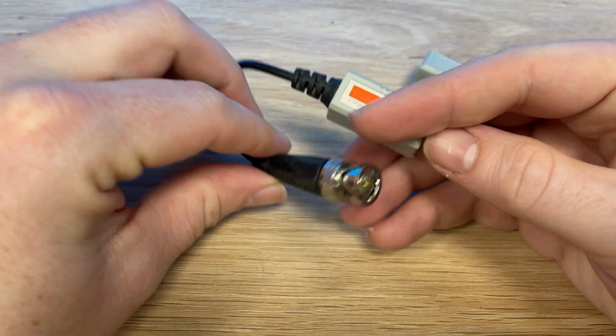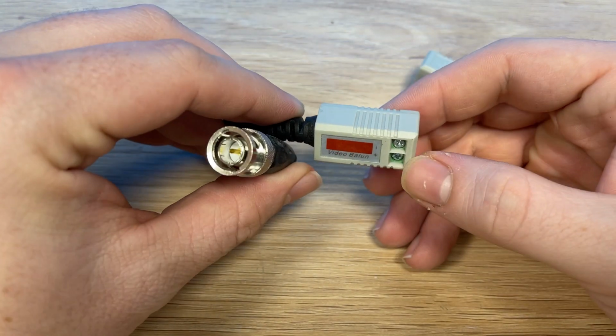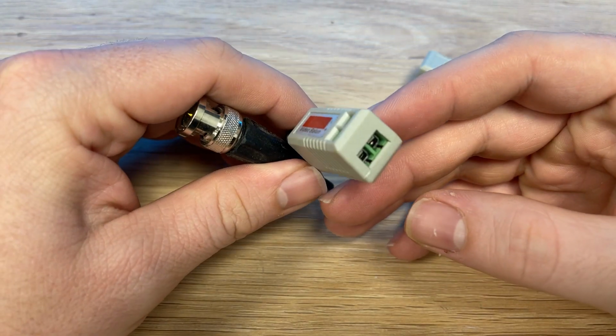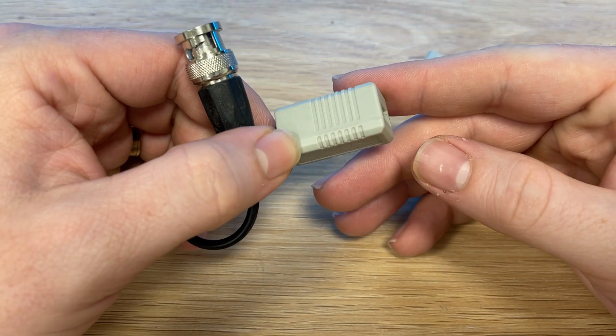Sometimes it's just easier and cheaper to use these video baluns to connect to your DVR and your security camera, and then use an Ethernet cable to connect the two. This is great, it's easy to use. We sell video baluns here at Nelly Security, but when we do this, you have to understand that we are hacking the system. Ethernet cables were not designed to transmit video data from a security camera to a DVR. Ethernet cables were designed to connect devices to a network. Now, this isn't necessarily a bad thing, and it can be incredibly efficient, but it is a hack.